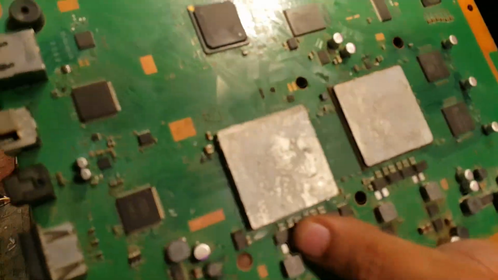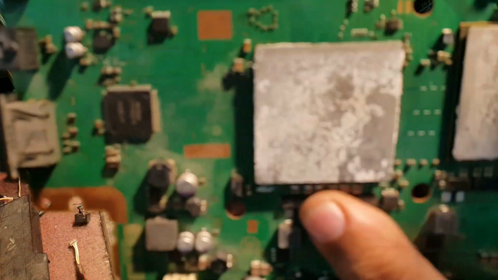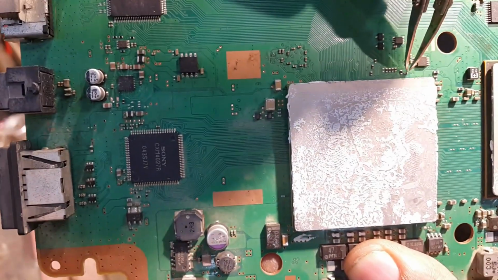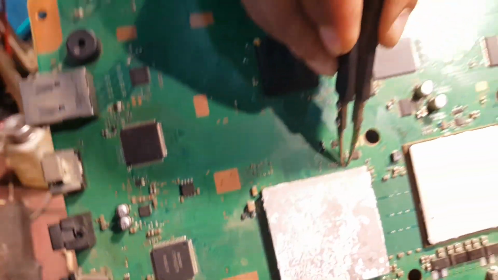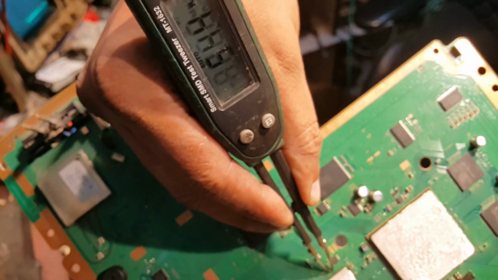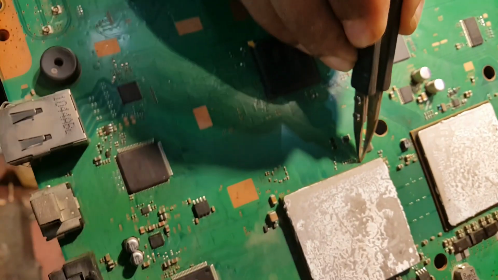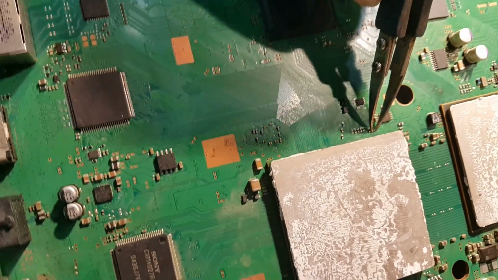So guys, I have found a suspicious resistor, this one. It's showing its value 54K. It should not be like this.